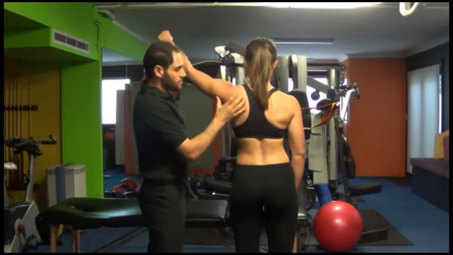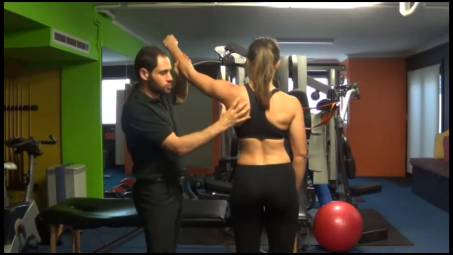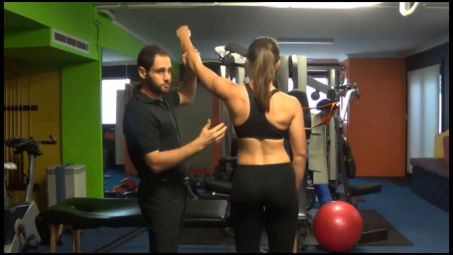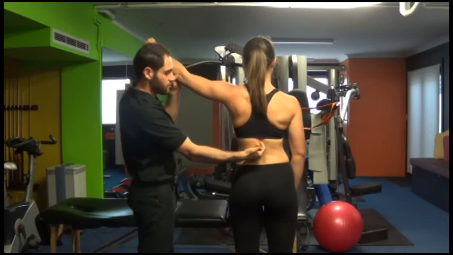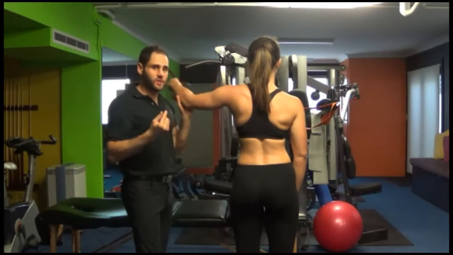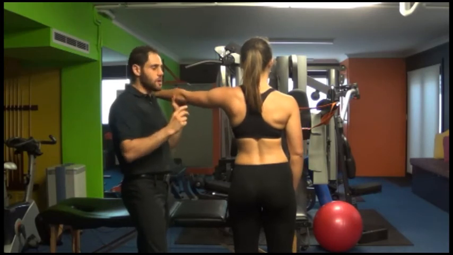If she doesn't have the necessary mobility to draw her shoulder blade downwards and inwards prior to pulling up, this is going to increase the moment arm or distance from the center of mass to the elbow, significantly increasing forces at the elbow joint.